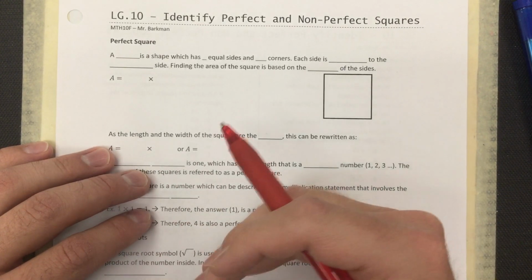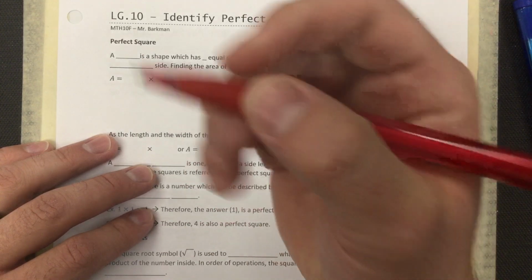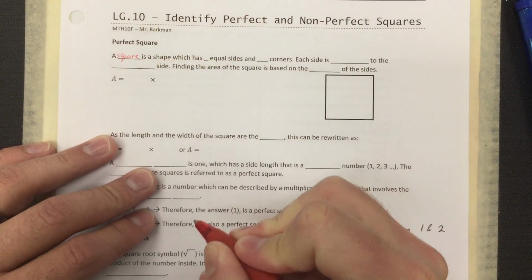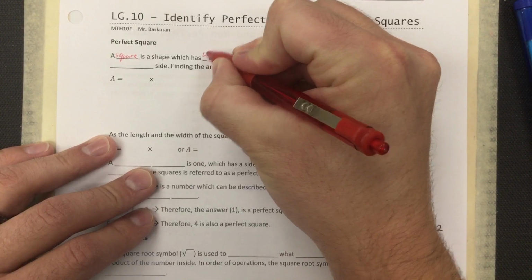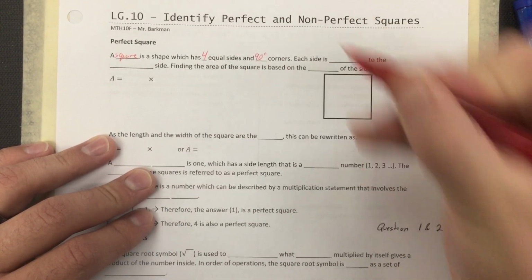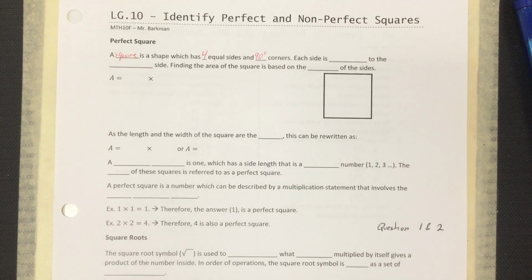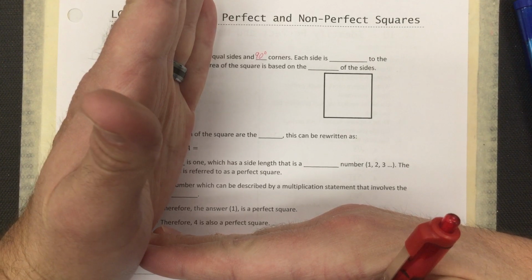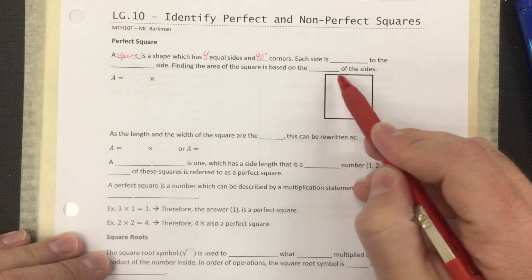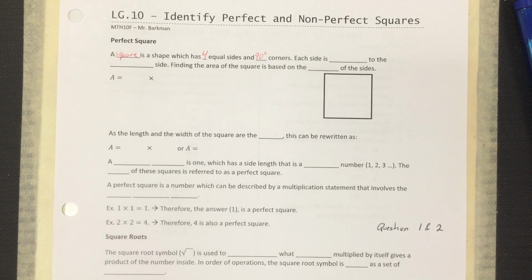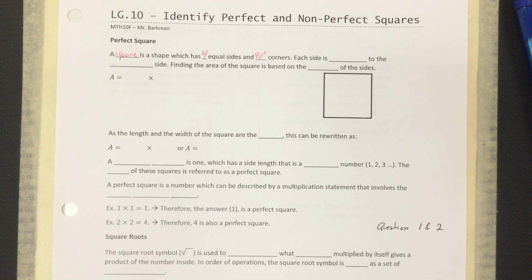So let's first look at what is a perfect square. Now to start with here, a square is a shape which has 4 equal sides and each of the corners is 90 degrees. Now a 90-degree corner means that it is a perpendicular corner. So showing with my hands there, it's perpendicular. You can see on this square here, that's a perpendicular corner and it is 90 degrees. That's the angle that we have there.